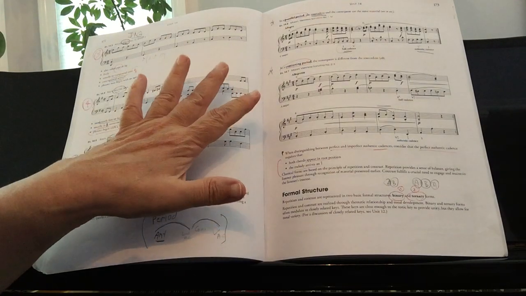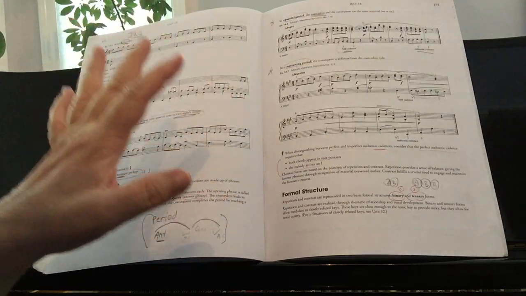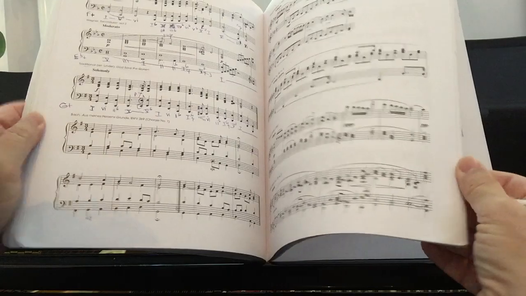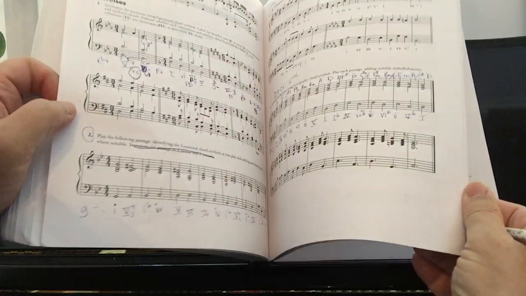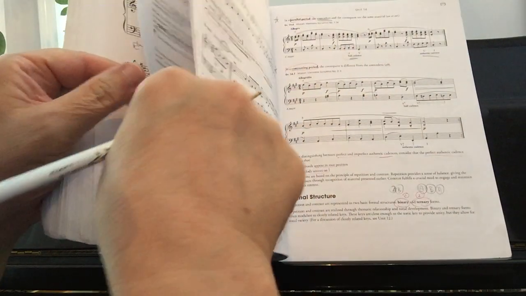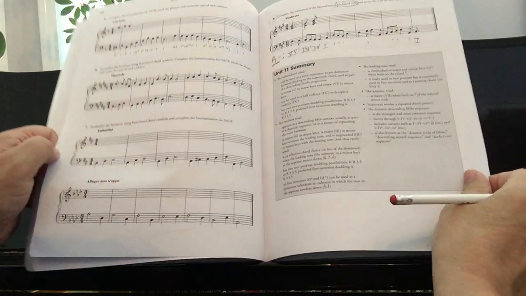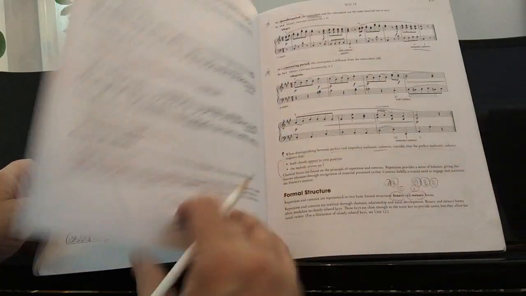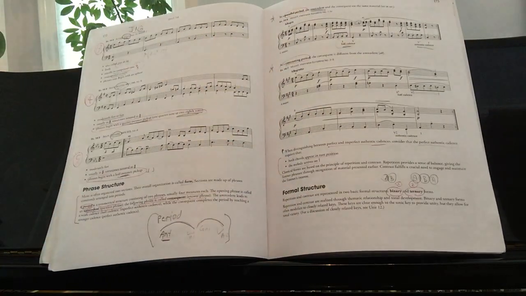I think it's an easy one, and I think it'll give you a break from all the heavy analytical work, and also writing lots of music like you've been doing for the past 13 units, right? So this is a big break for you.